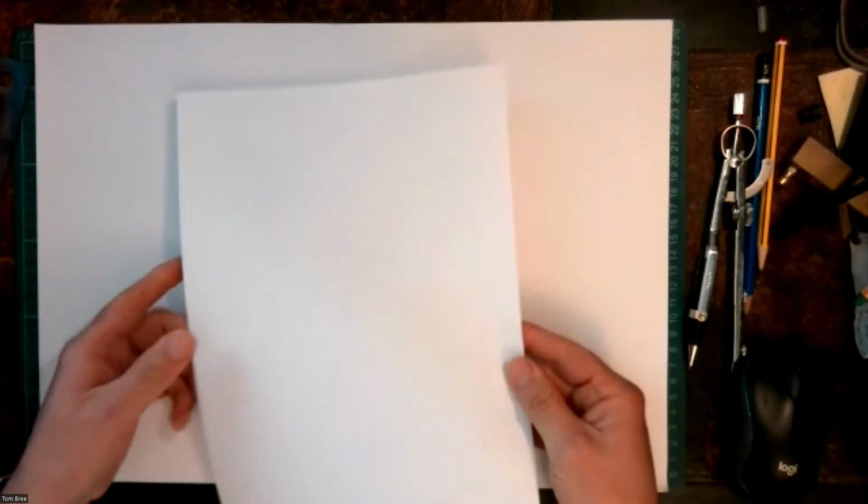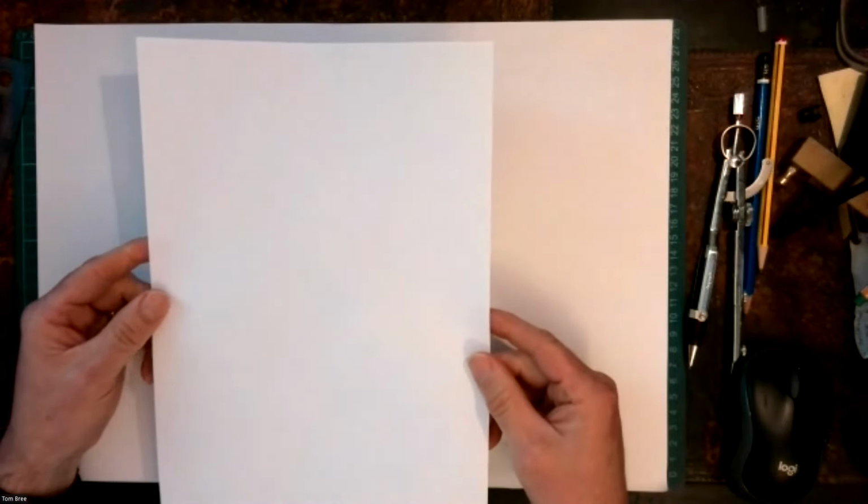Right, I shall get my drawing camera set up. Right, we're going to use a bit of A4 paper.